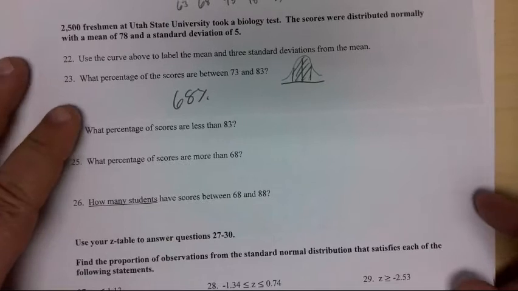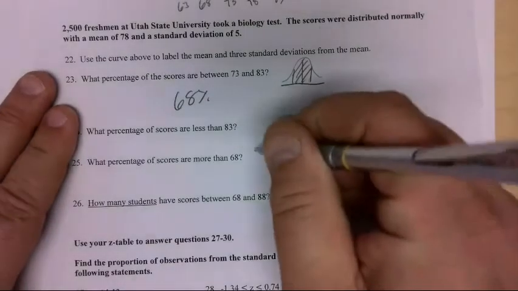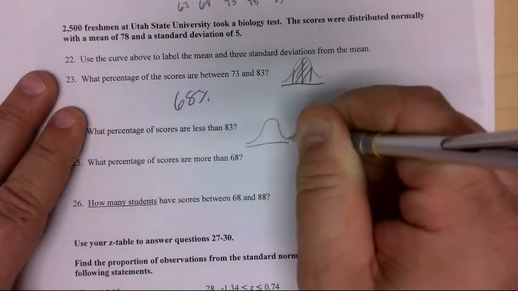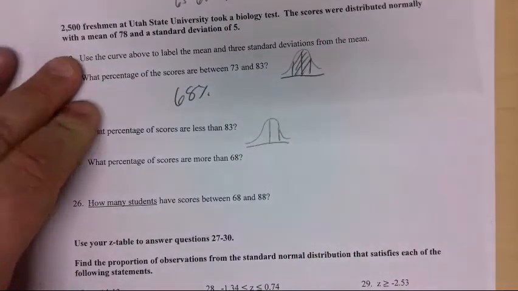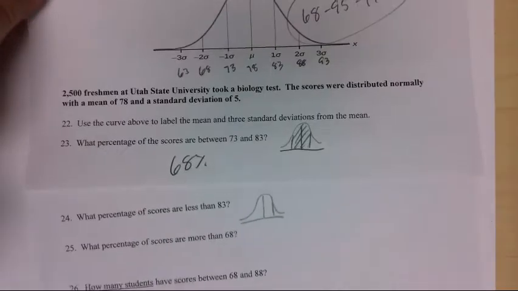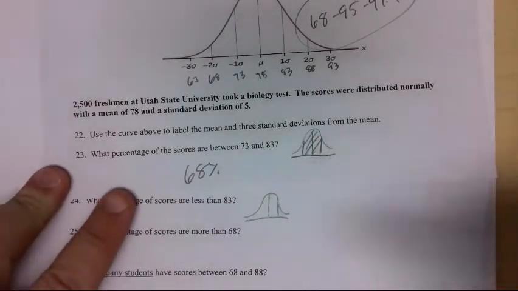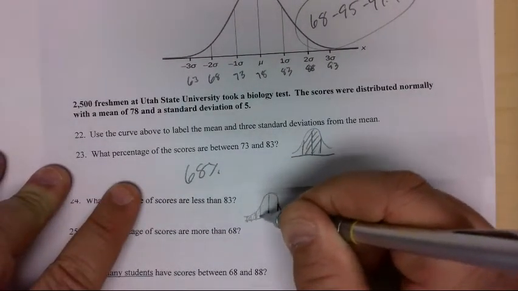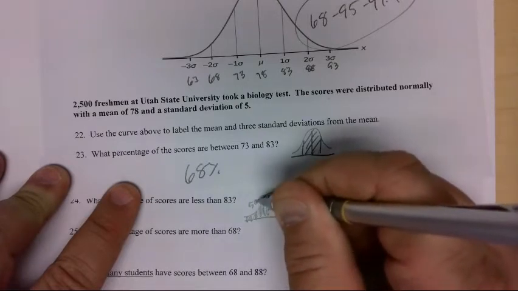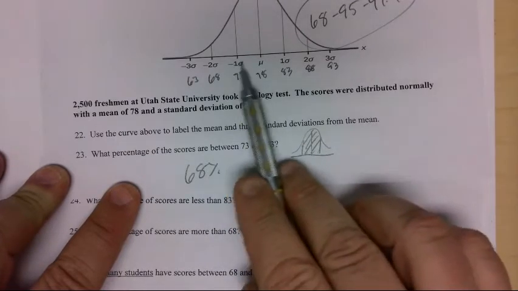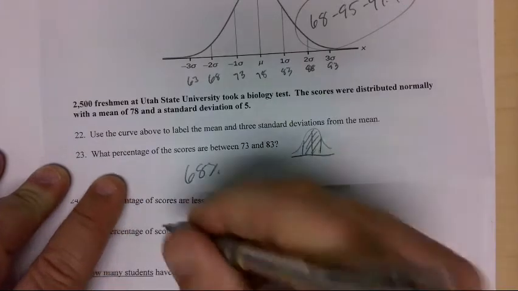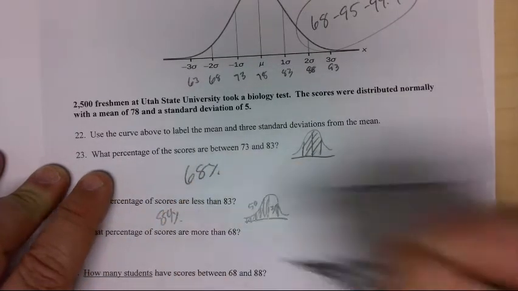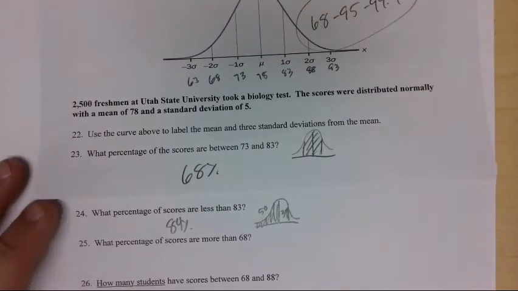What percentage of scores are less than 83? Well, 83 is one standard deviation above. You can see it right there. If there's 50% here, that's 50%, and this is 68 from here to here. Half of this is 34. So 50 plus 34 makes 84%.